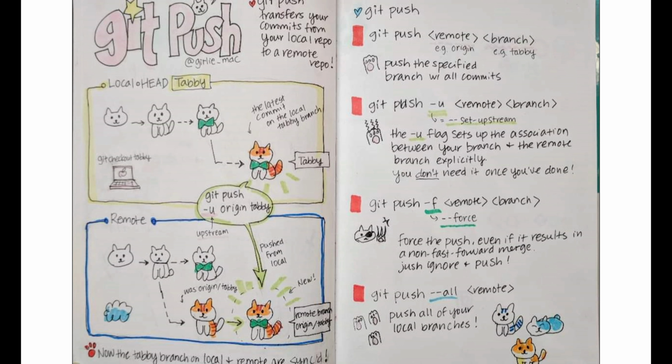Another command is Git push --all. If you want to put your files to all of your branches, you need to use this type of command, that is Git push --all. Then you need to put your remote branch name or master. If you are using master, you can put master. If you are using a branch, you need to specify the branch name.